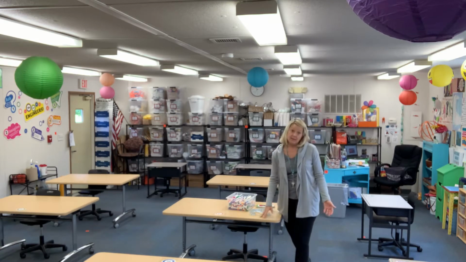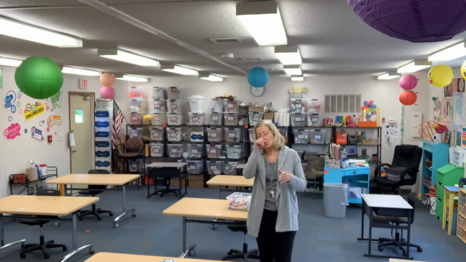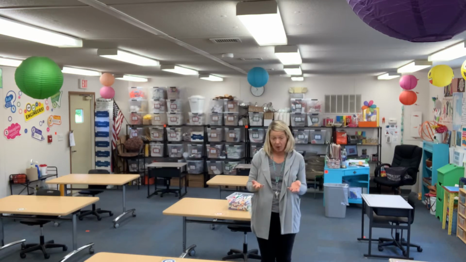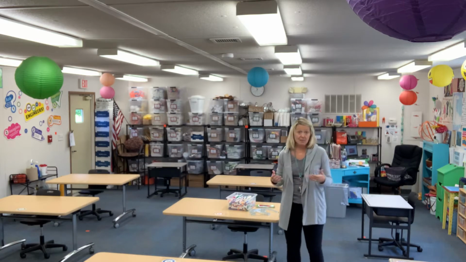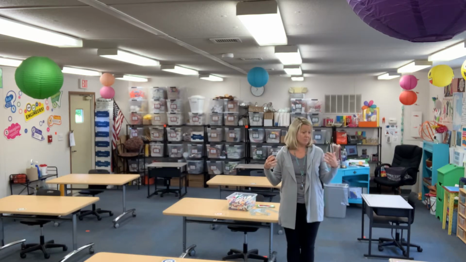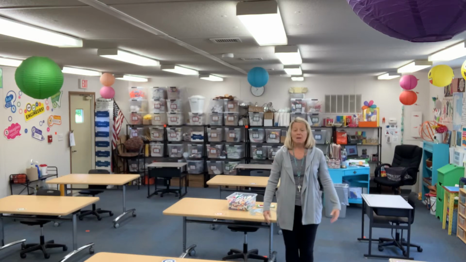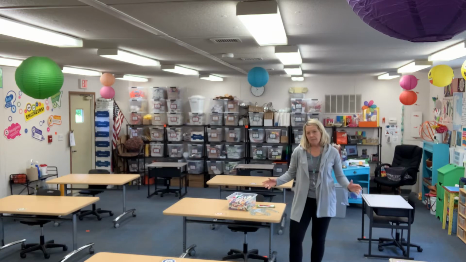When you're doing this activity today, I want it to be something that's a little bigger in your house. I don't want it to be the perimeter of a book or an iPad or your Chromebook. I want it to be something like maybe the perimeter of a table, your bedroom, your bed, or your driveway. So I want it to be something that's a little bit bigger.